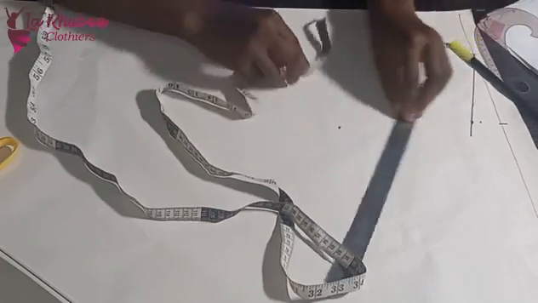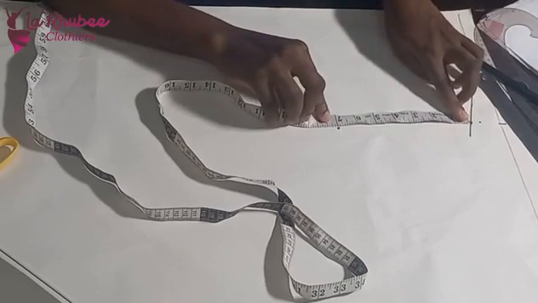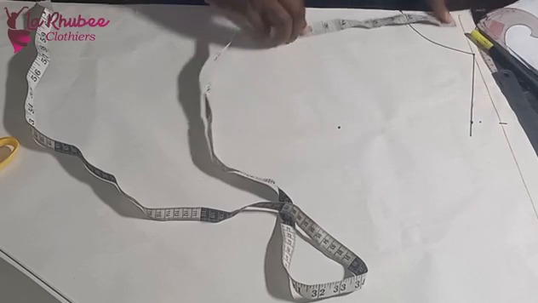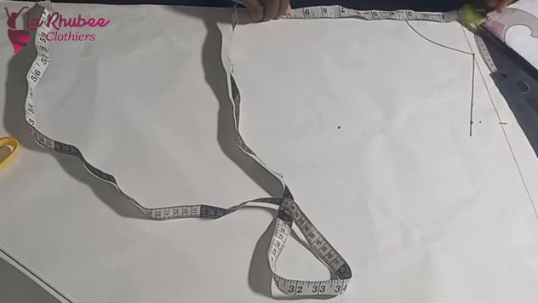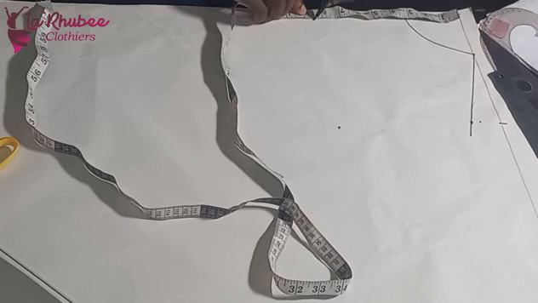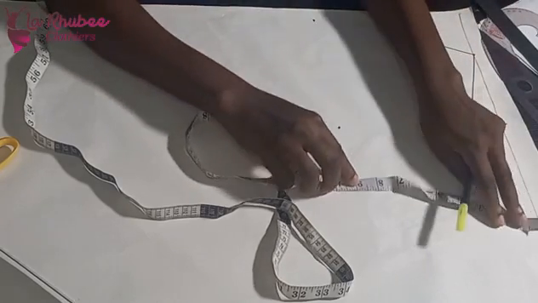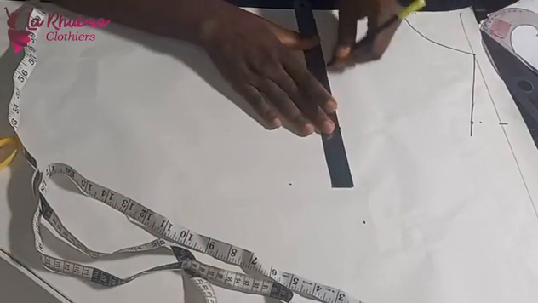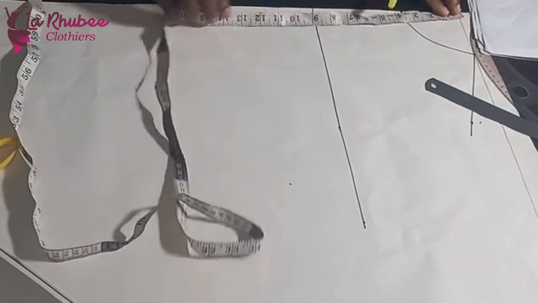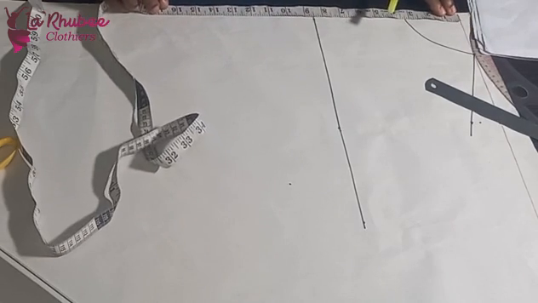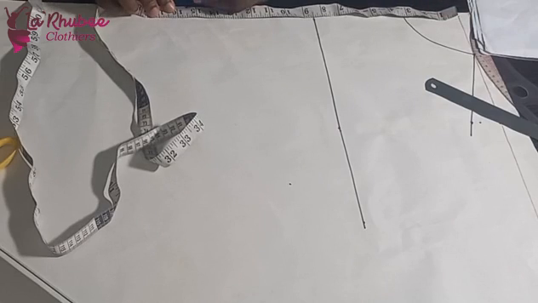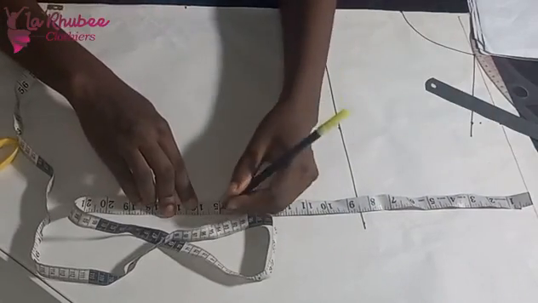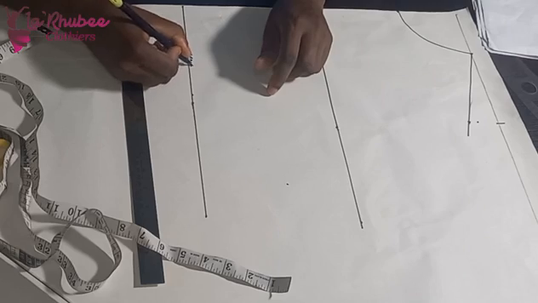Okay, so from my shoulder slope here I have 7 inches, so I'll come up from my shoulder line. So what I have is 8.5, so I'll mark 8.5 here. So this will be my bust line, right? So I'll mark 8.5. So I'll connect with a straight ruler. My shoulder to waistline is 15.5, so I'll mark by 15.5 here. So this is my waistline, 15.5, and I'll mark 15.5. This will be my waistline, right?